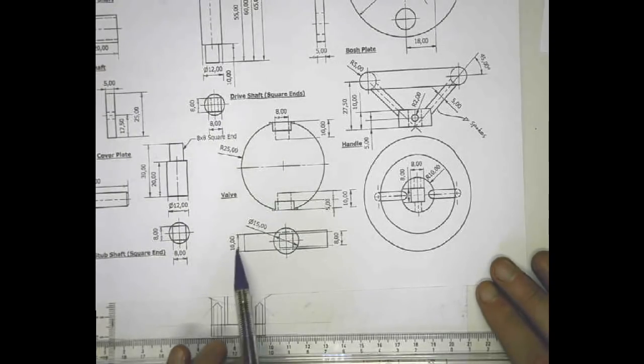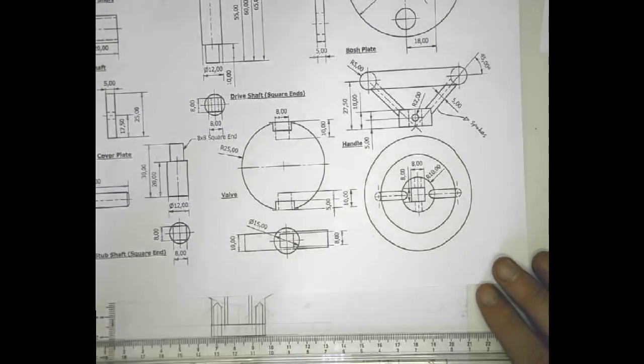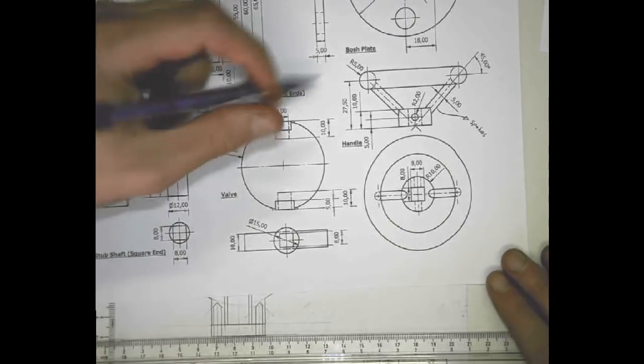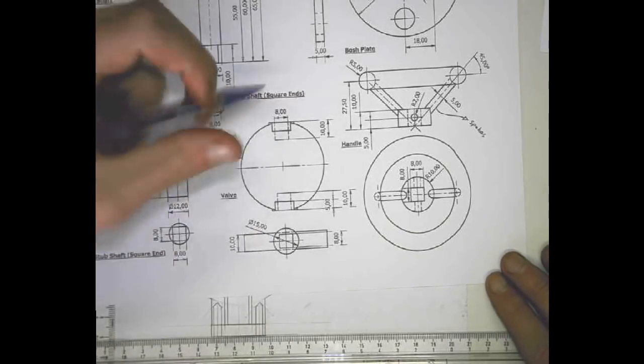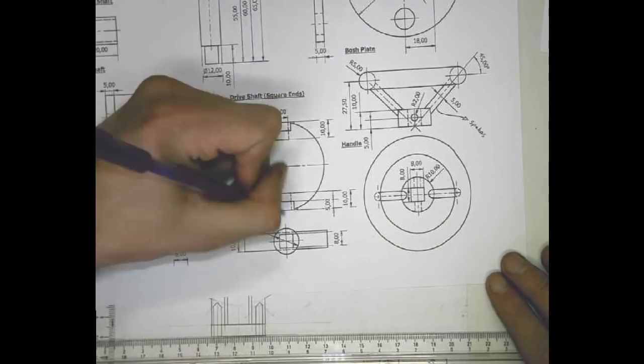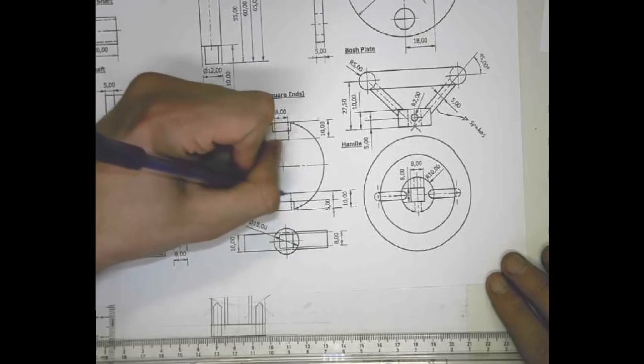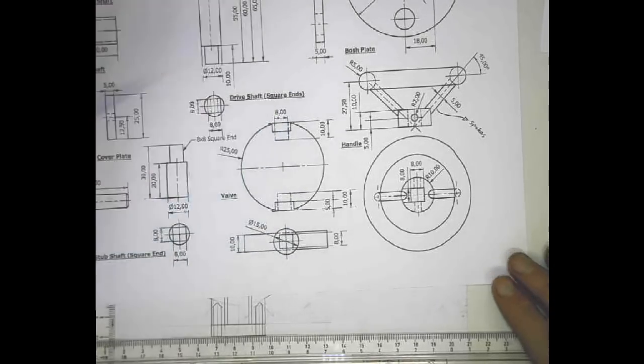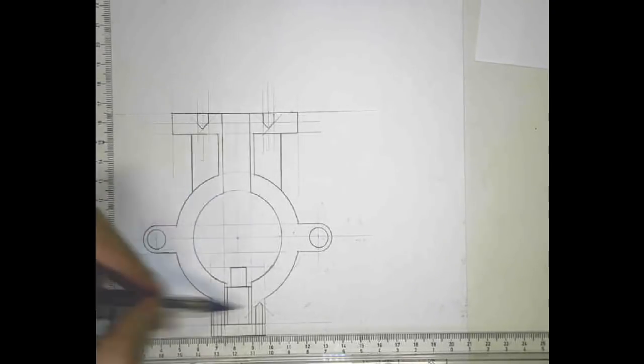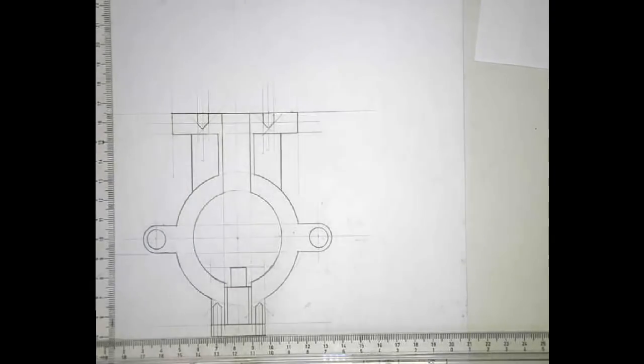The valve again will also be sectioned along its center here, so all that you're essentially going to see is the round section of the valve and these as solid lines where your shaft will fit into, which we can see is already represented over here.